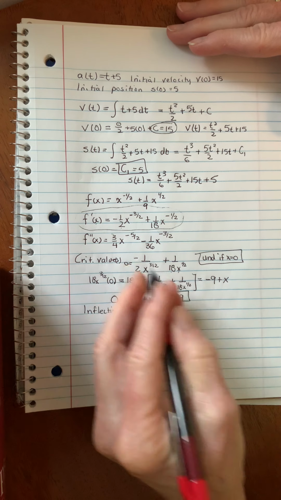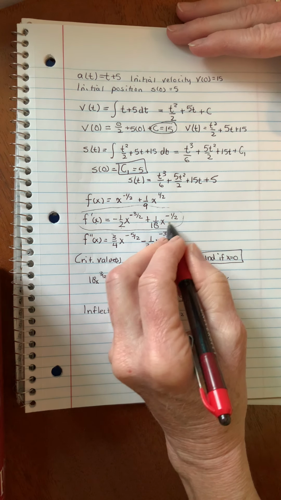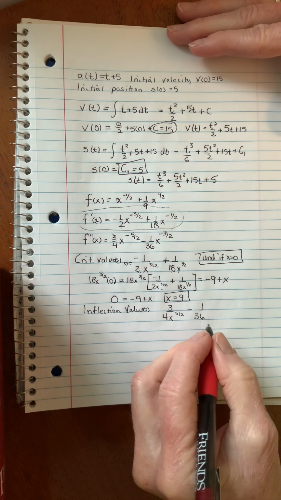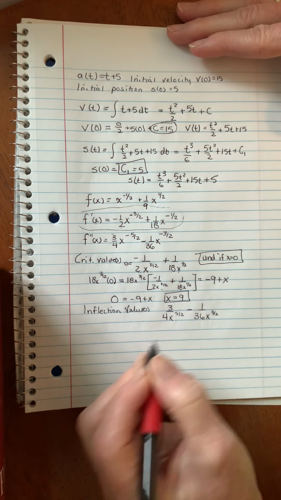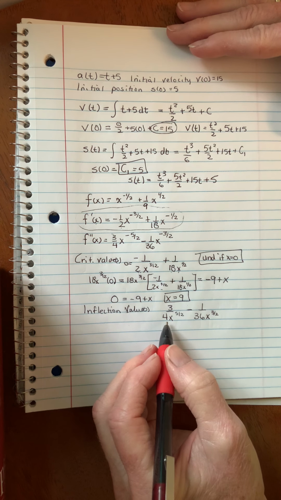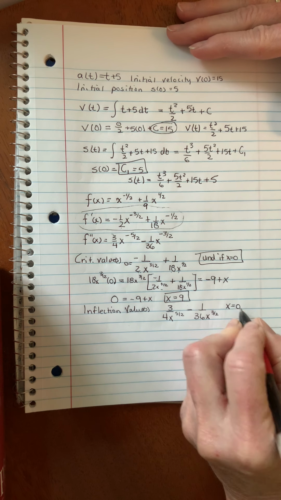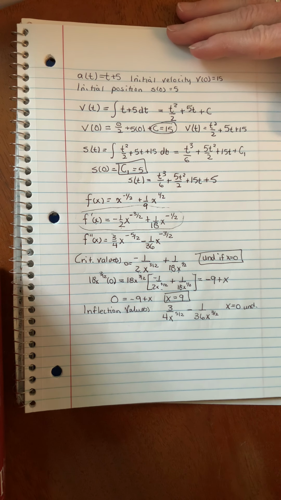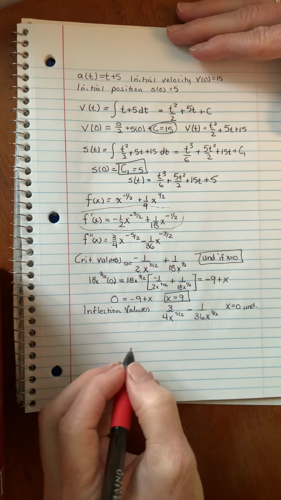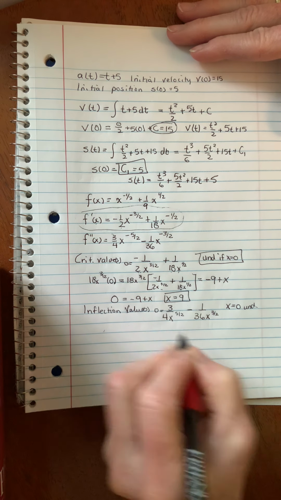Minus 1/36. This is x to the minus 3/2, so it's going to be x to the plus 3/2 in the denominator. So pretty clearly, x equals 0 makes it undefined, okay? So that's something we can set up. The second thing, set it equal to 0. So 0 is equal to this.